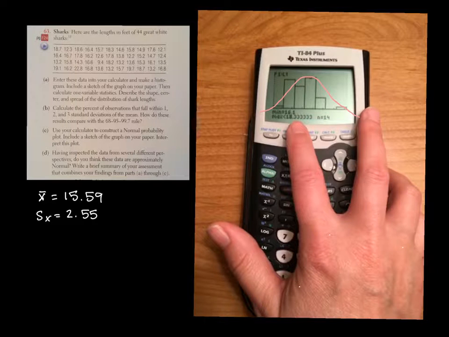All right, so now it says calculate the percent of observations that fall within 1, 2, and 3 standard deviations of the mean, and how do these compare with the 68, 95, 99.7 rule. So basically what they want to know is, without even looking at data, we just know that we have 44 great white sharks.